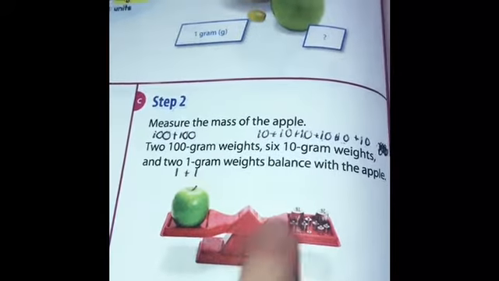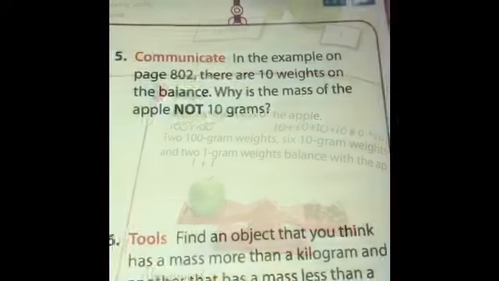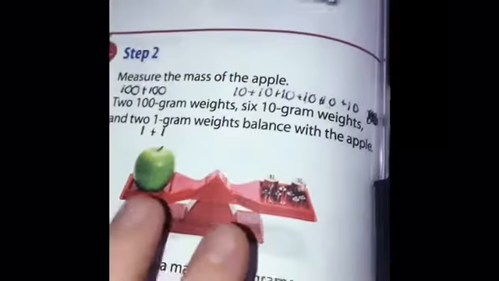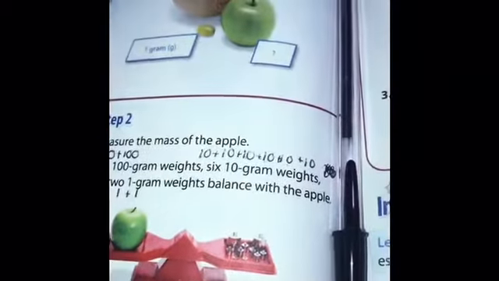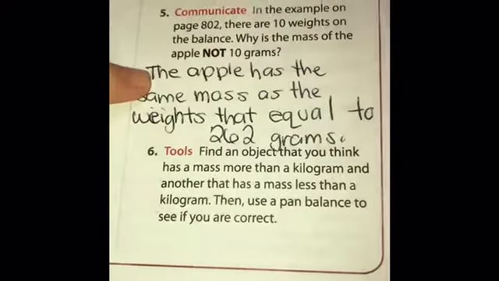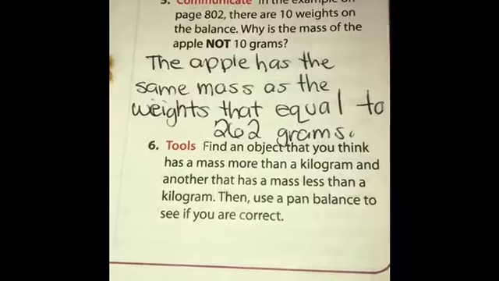So if this side is 262, the apple weighs 262. Why is the mass of the apple not 10 grams? It is not 10 grams because the balance is equal to 262. To communicate my answer, the apple has the same mass as the weights, which equals 262 grams.